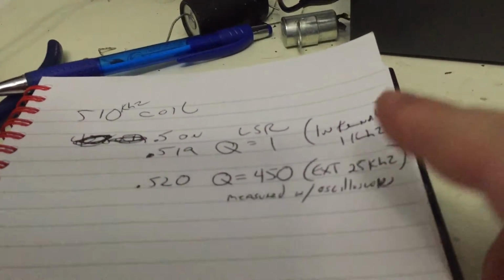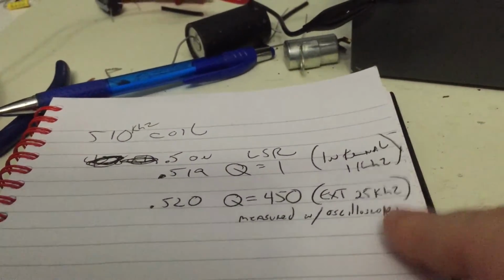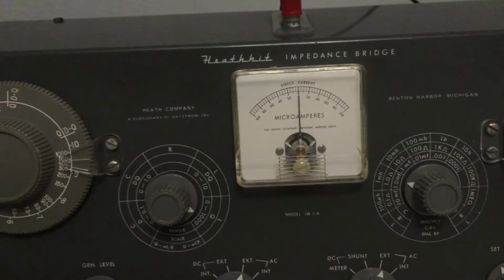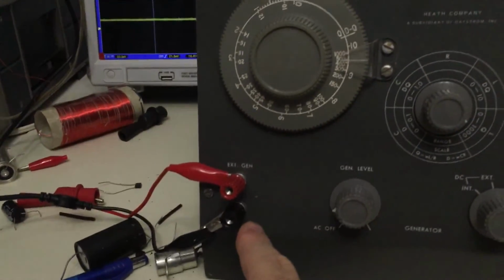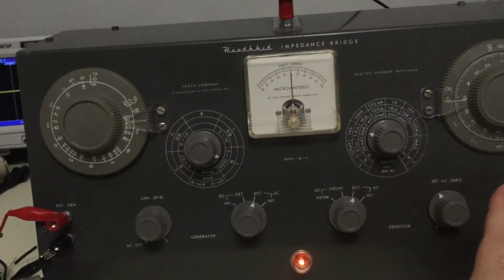It's a nice coil. What I'm going to do is compare this impedance bridge against another impedance bridge to see what the Q of this coil is as compared to another known good impedance bridge. I'll save that for a different video. But I think in hooking this up to the external generator, I think I finally covered the last of all functions for this impedance bridge.